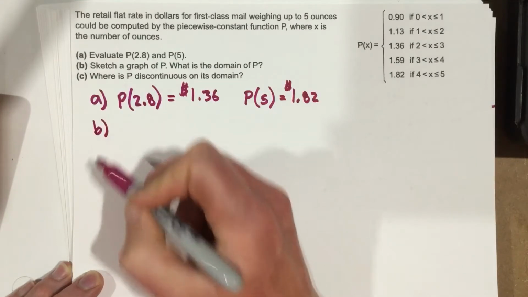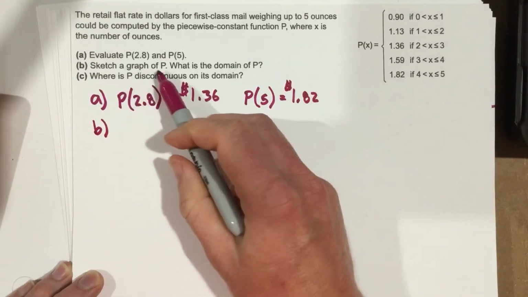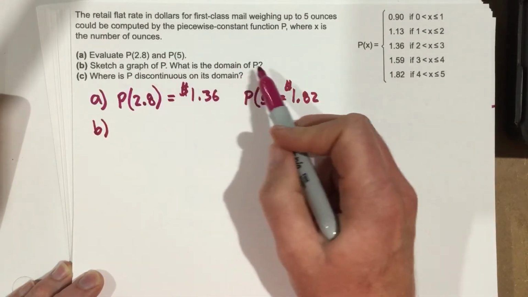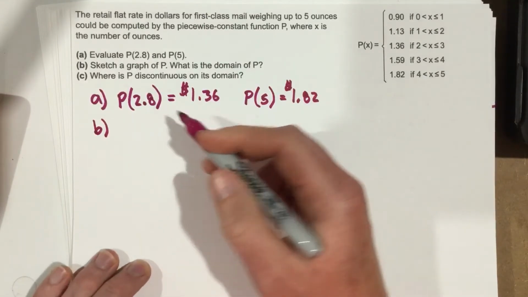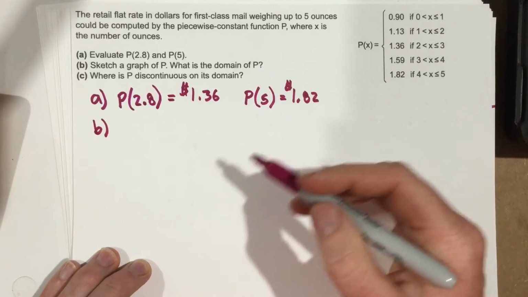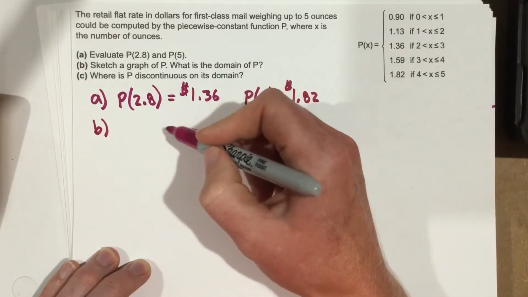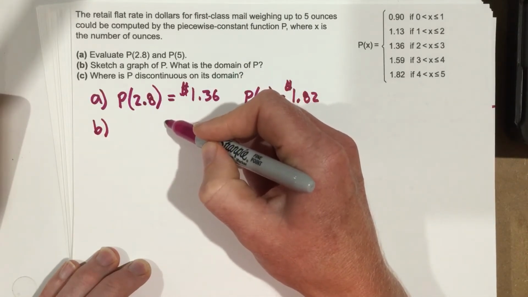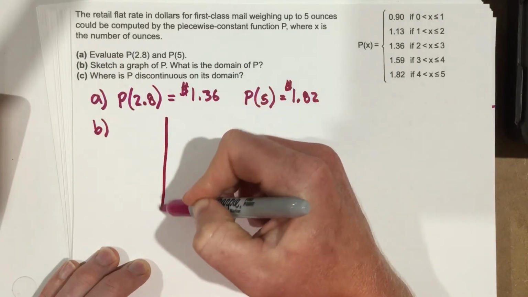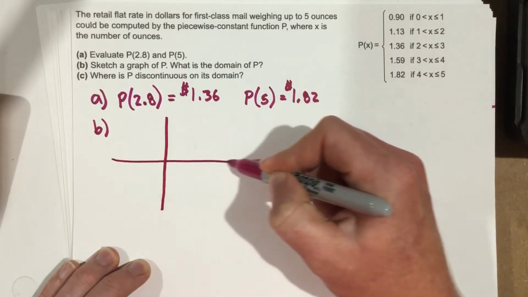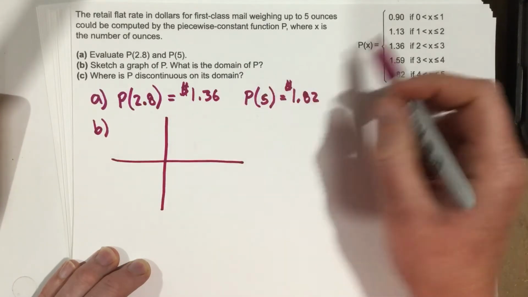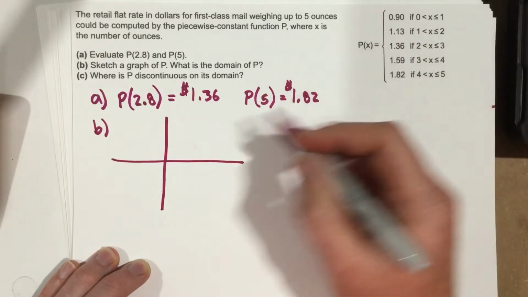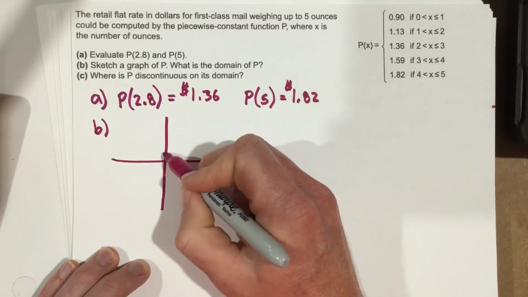Part B, they want us to go ahead and sketch a graph of P. What is the domain of P? So let's go ahead and sketch the graph. We're going to make kind of a rough graph. I think you can do this on your graphing calculator as well, but we'll just go ahead and make a rough graph of it by hand. So we're going to start at 0.9 actually. So I'm going to go ahead and mark this.